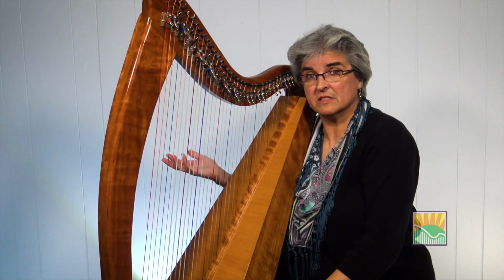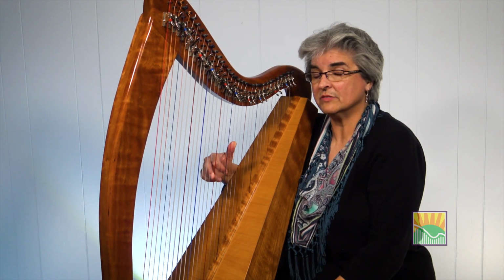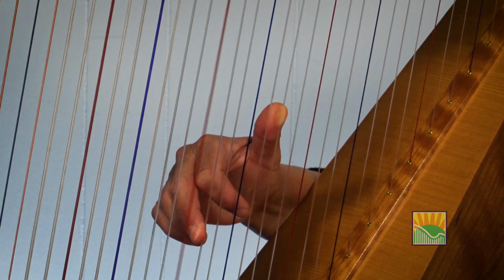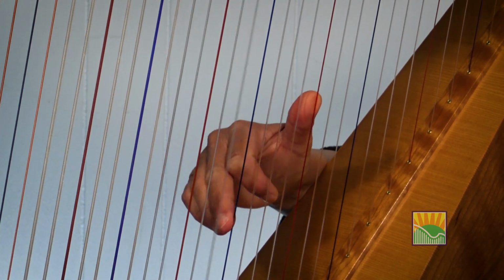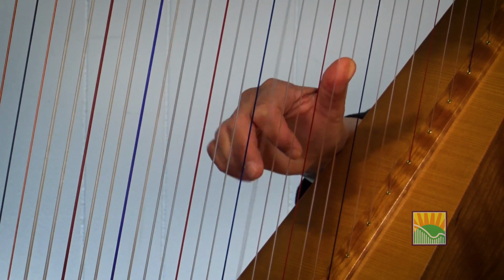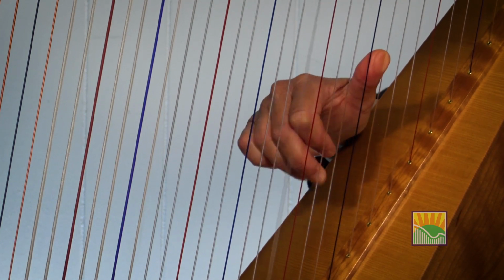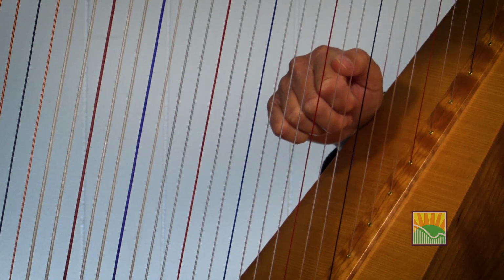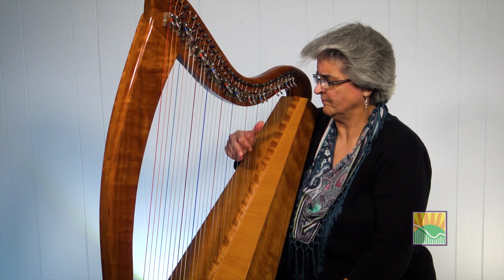And now let's play the stair steps in the right hand. Thumb on A, 3 on C, and off we go. And let's try it going down. We'll do the thumb first for going down.